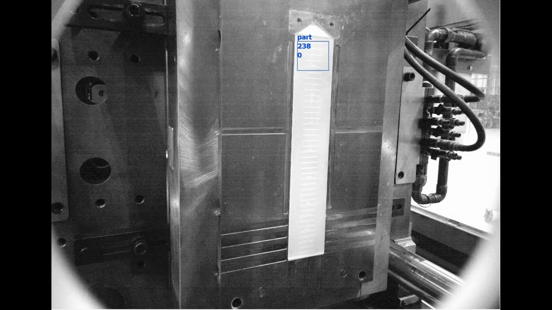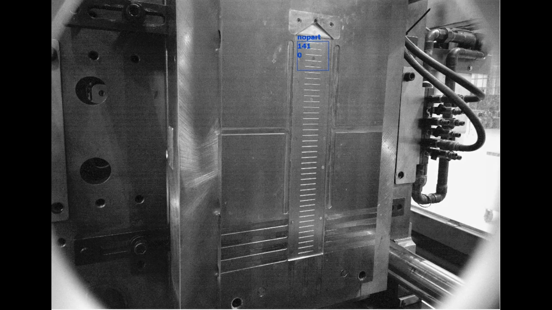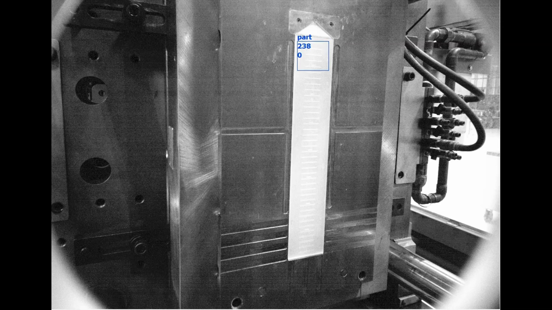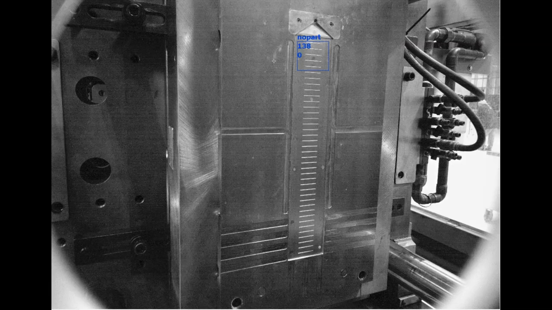So I expect the setup time to be something along the lines of 15 minutes, and then the inspection time to be something like 3 seconds, especially if we lower the resolution on the camera from the 42 to the 10.